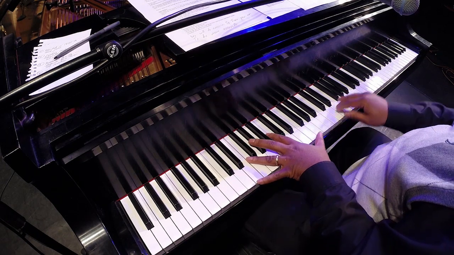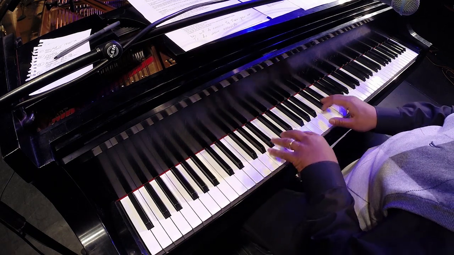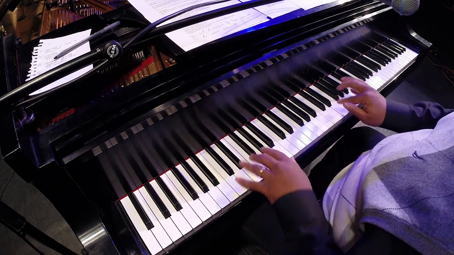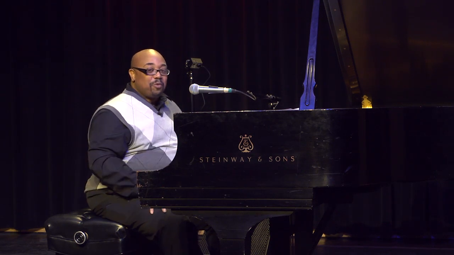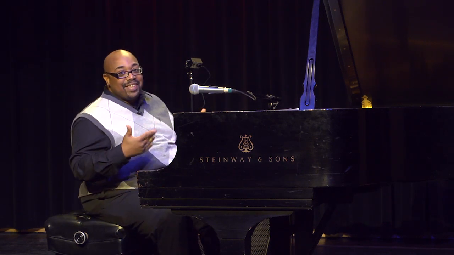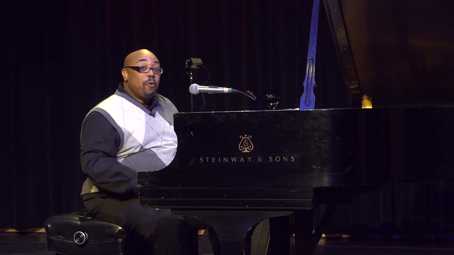Whole step, half step. Whole step, half step. That'll help you to remember it. Songs always help me to remember things, so hopefully that helps.